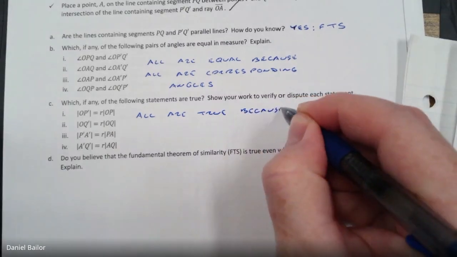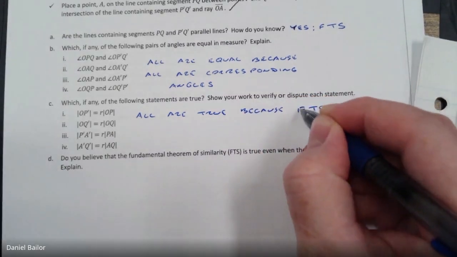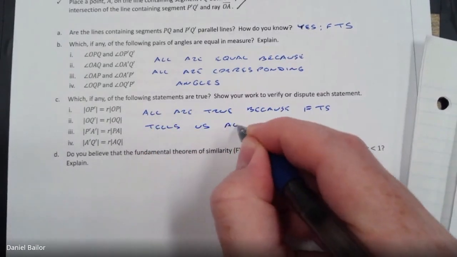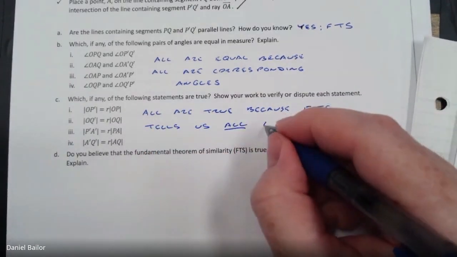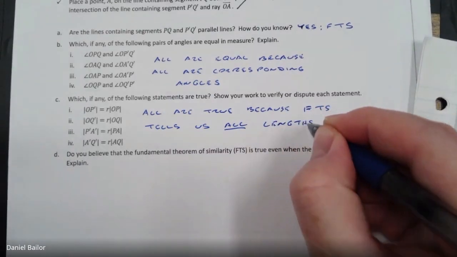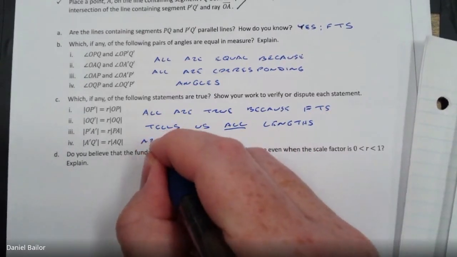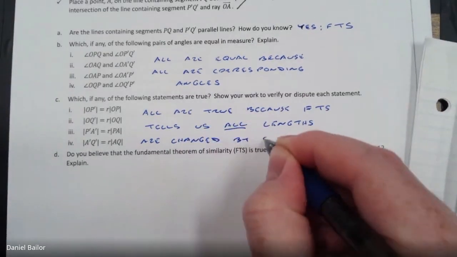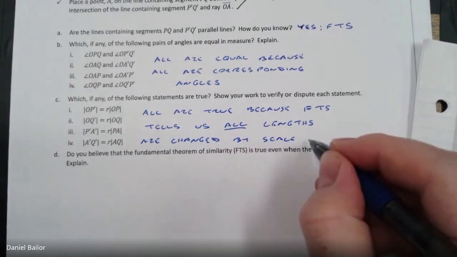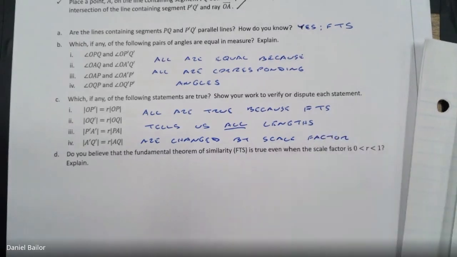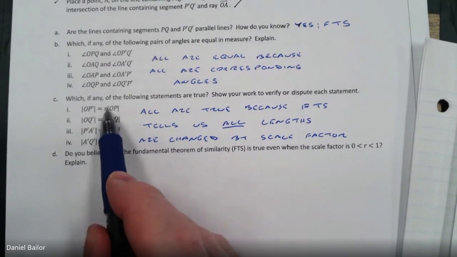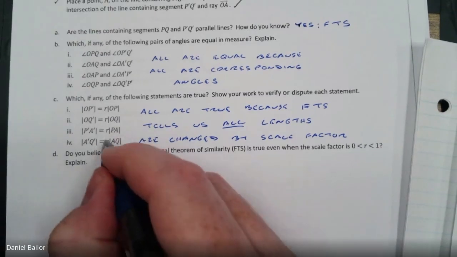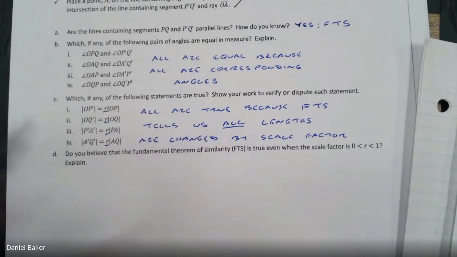because FTS tells us all lengths are changed by the scale factor. All the lengths are changed by the scale factor. So the same scale factor R changes all of the originals. And if you look, it's the same scale factor every time.